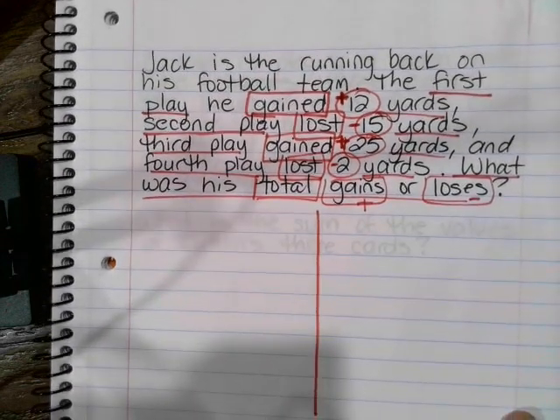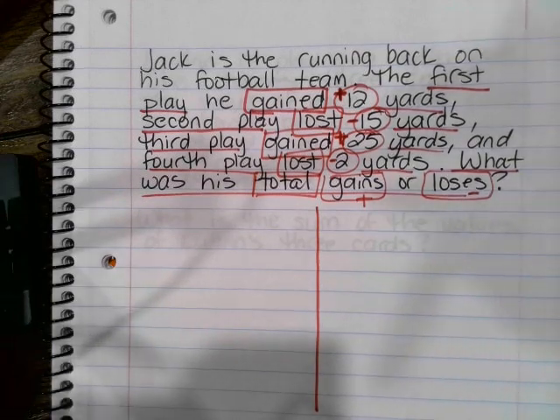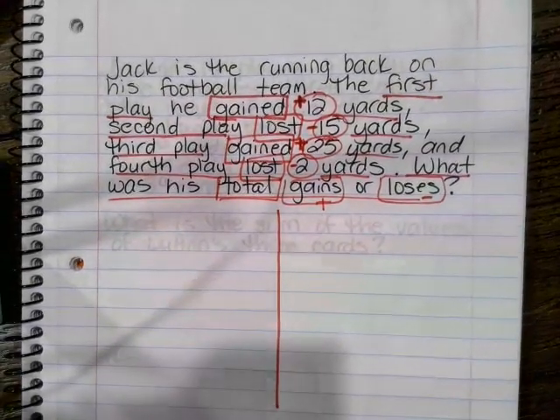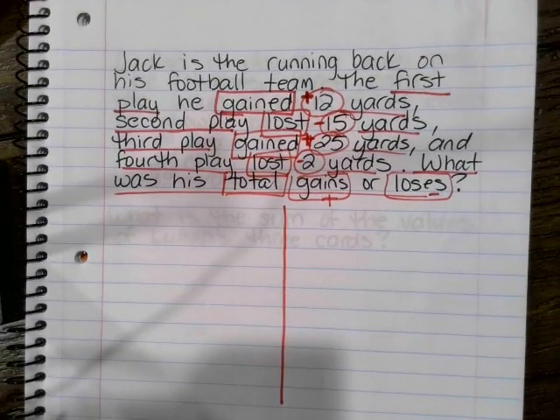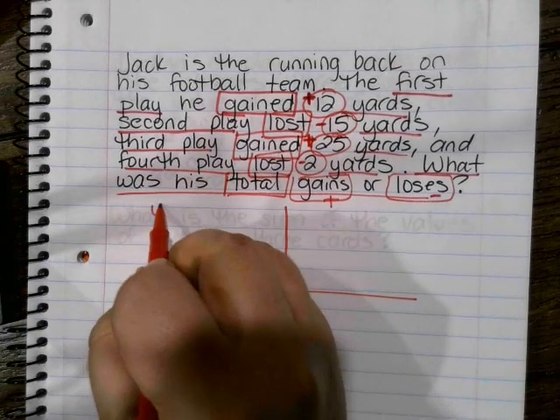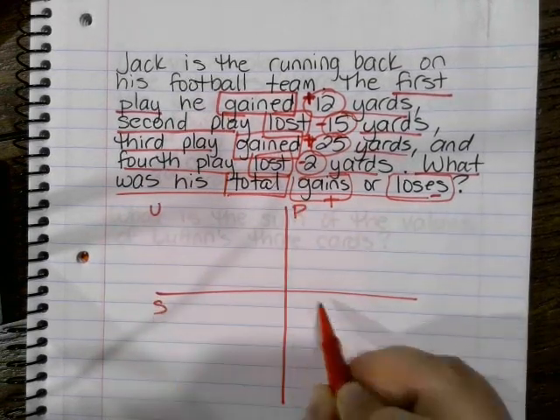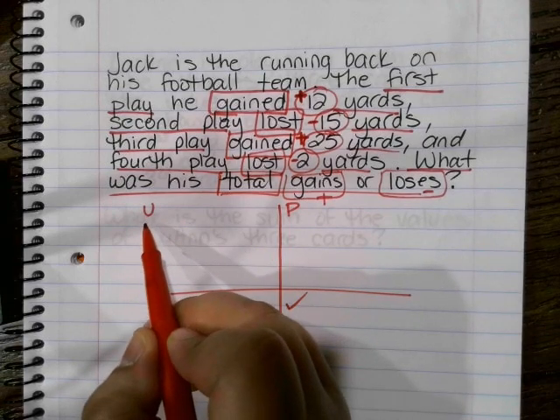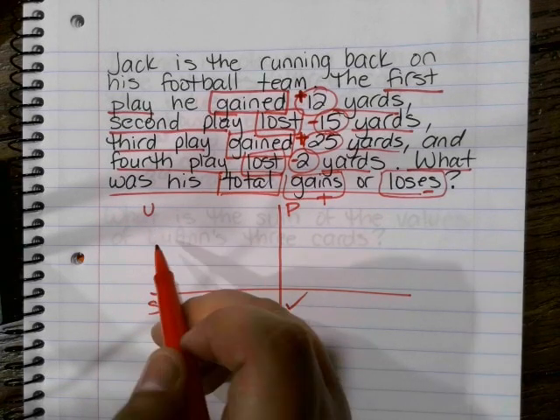Anyway, to solve a word problem, we are going to use our problem-solving strategy, which is the UPS check. Let's scoot up a little bit. Hopefully y'all can still see. We're going to put UPS and then check. Remember, U stands for understand. What do we understand? What do we know from this problem?